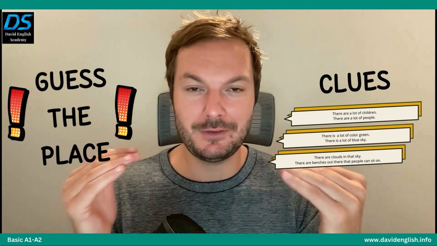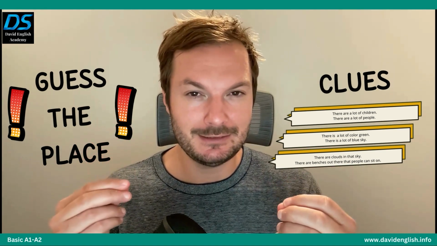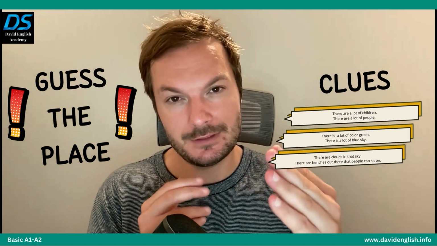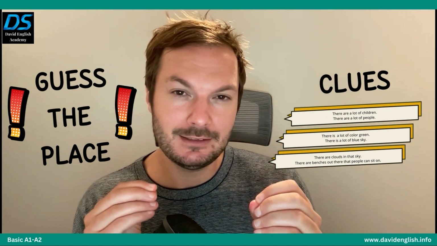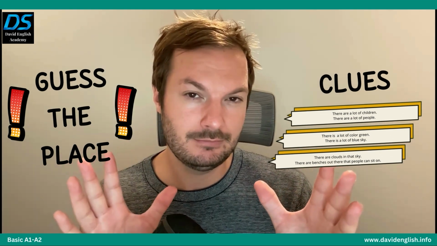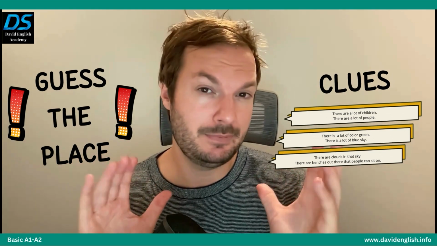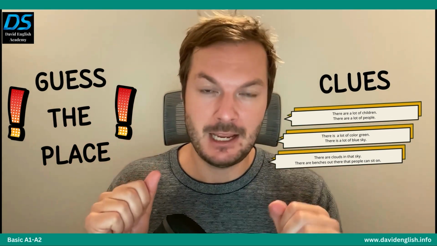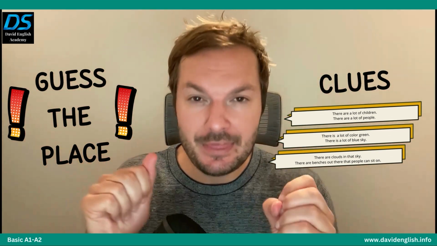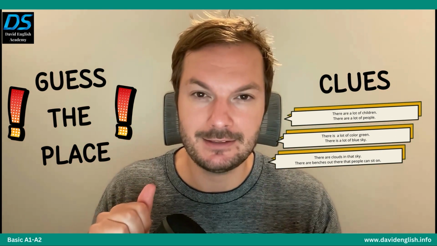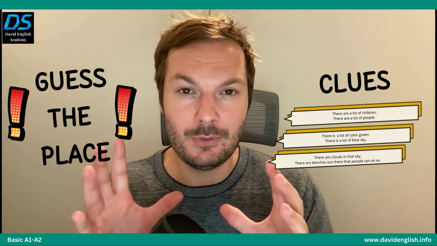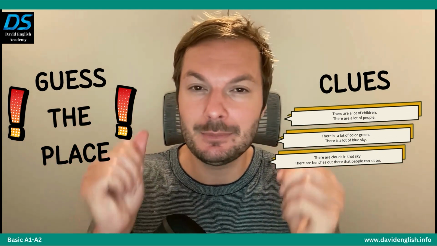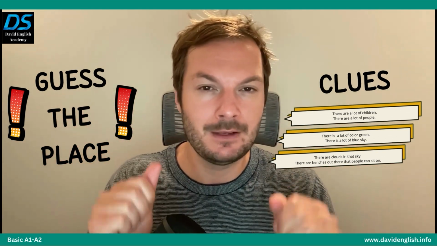If you want to do some extra practice right now, you can think of a place and try to have somebody guess it. But you can give them clues. For example, in this place, there are a lot of children. In this place, there are a lot of people. In this place, there is a lot of color green. And there is a lot of blue sky. And there are clouds in that sky. And a lot of people go there because they want to relax. So there are people relaxing and there are people walking there right now.